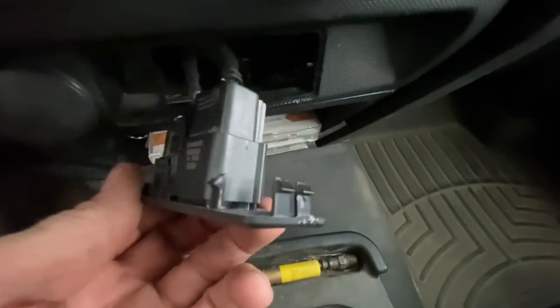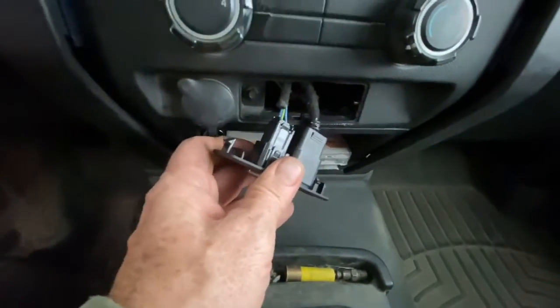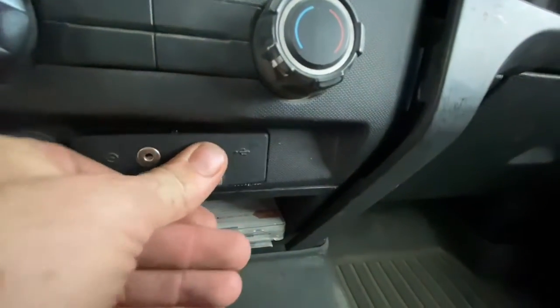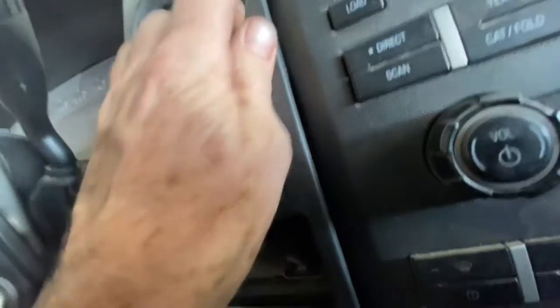And the media hub just has some snap-in locking tabs on each side. It just snaps into the dash. There's also a couple of side screws on each side that hold the front control interface module in, and I forgot to take video of it while I was putting them on. So at this point we're snapping down the side bezels.